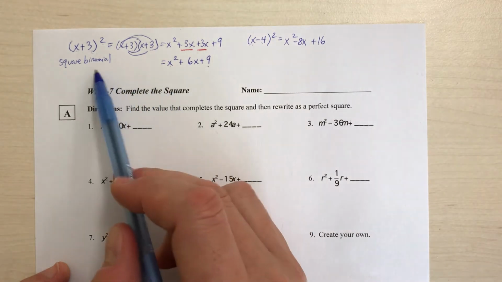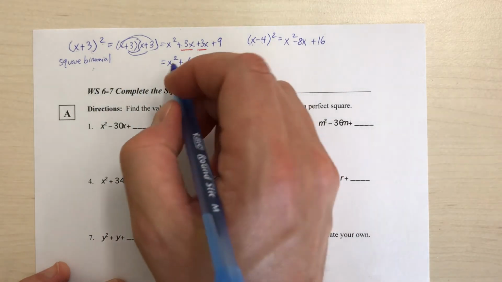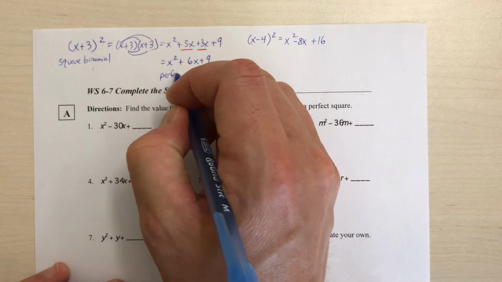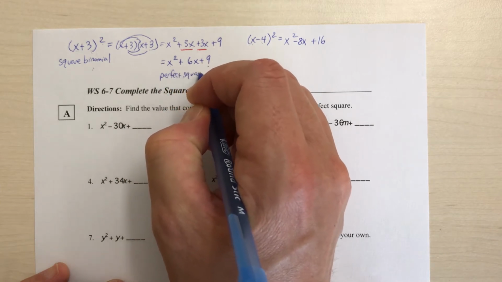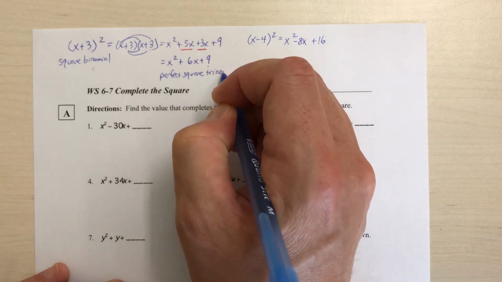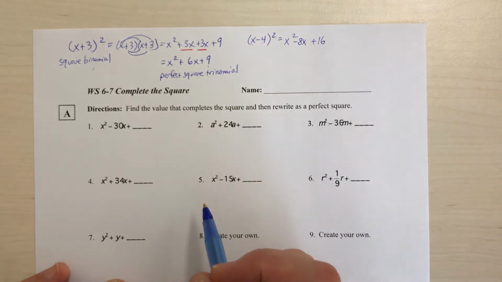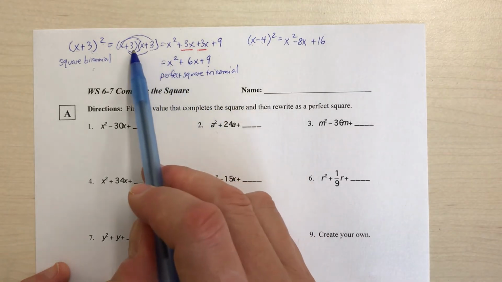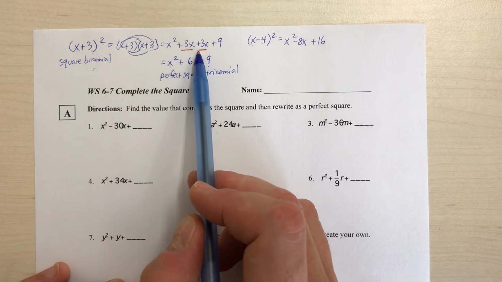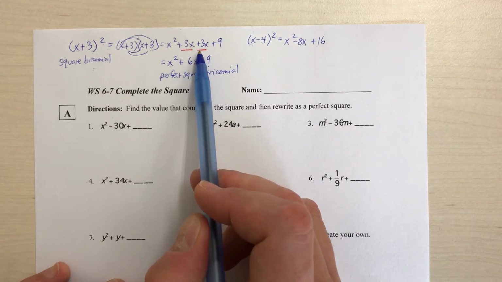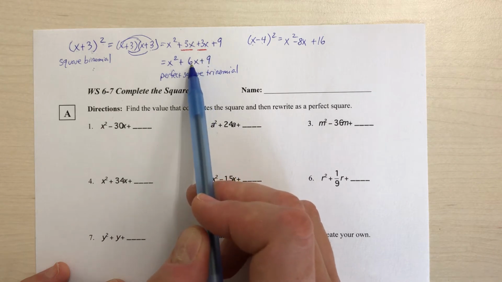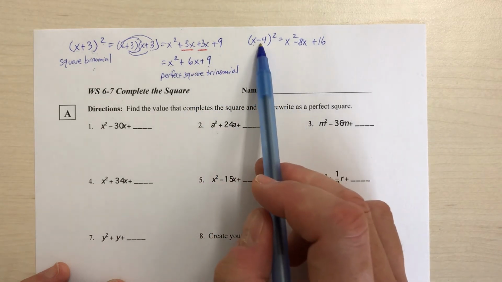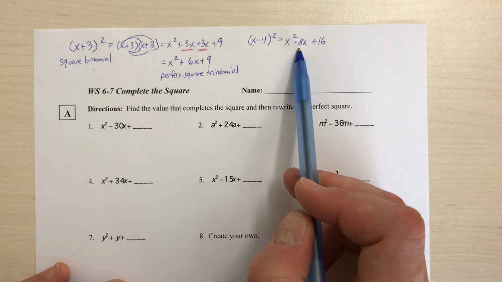Every time we square a binomial, what we get is called a perfect square trinomial. You can always work it out, but what I want you to understand is that this middle term will always be the same. We have 2 of those. Negative 4x would be the middle term, we have 2 of those.